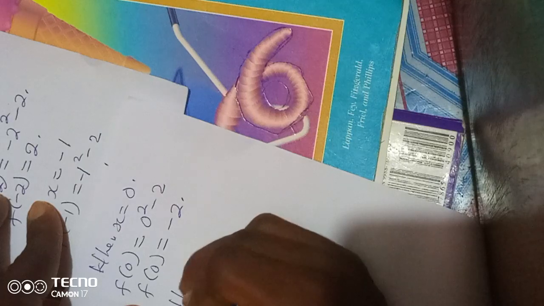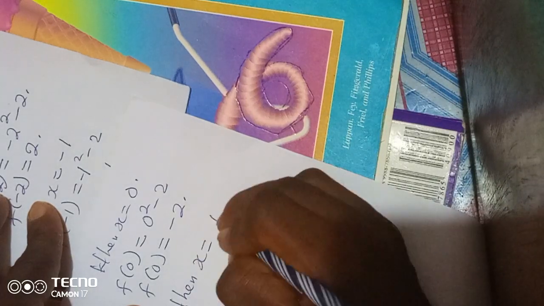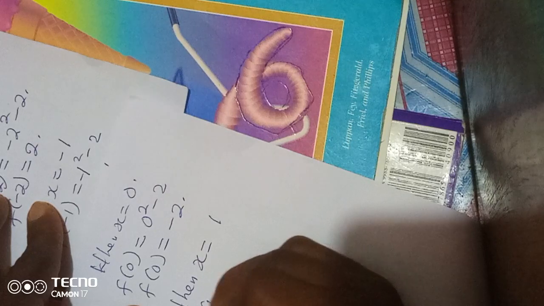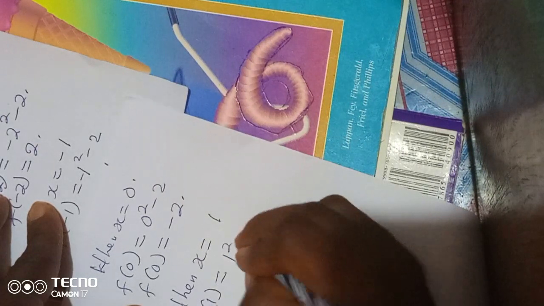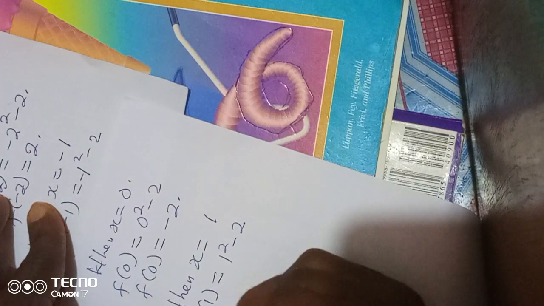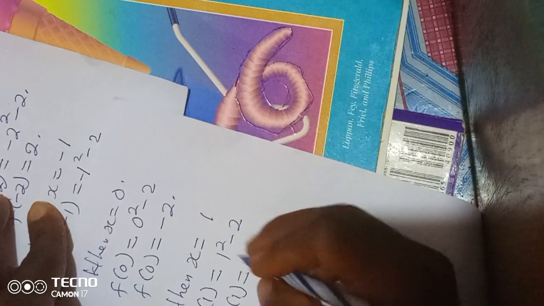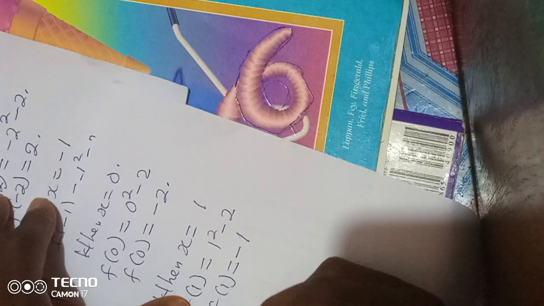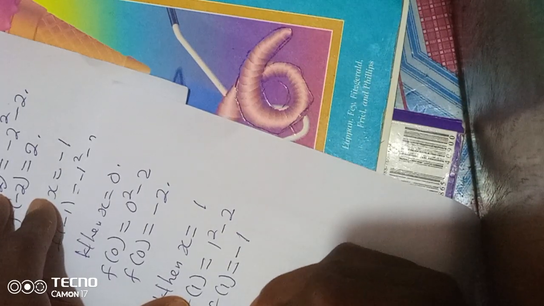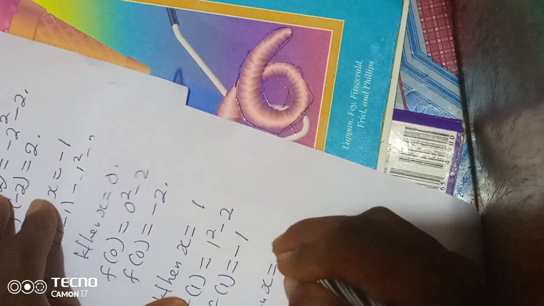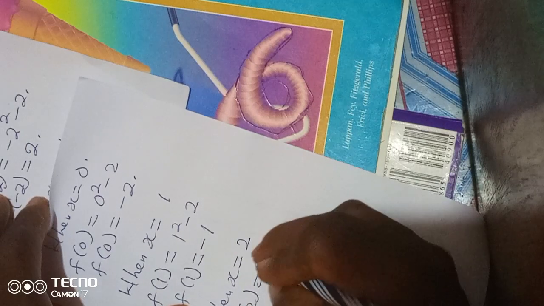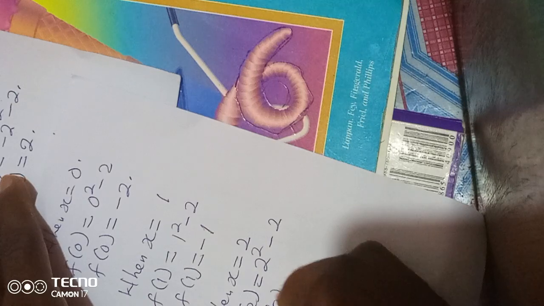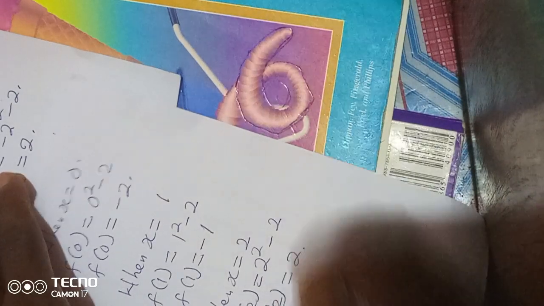Also, when x equals 1, our f(1) is 1² − 2, so f(1) is equal to -1. Lastly, when x equals 2, f(2) is equal to 2² − 2, so f(2) is equal to 2.